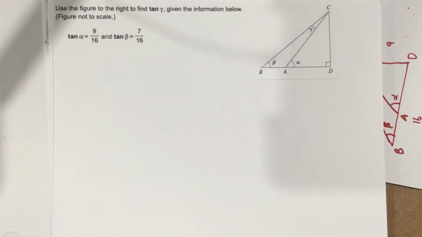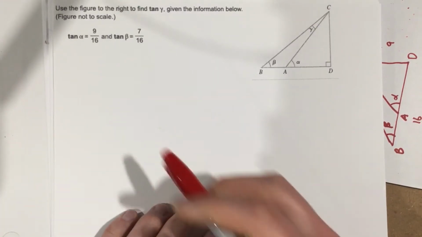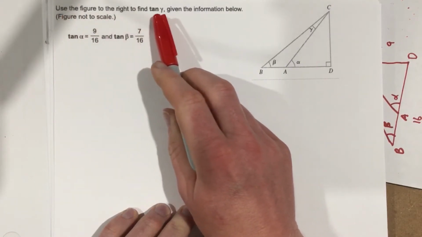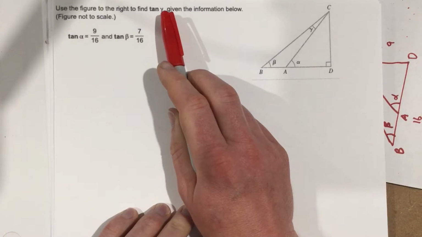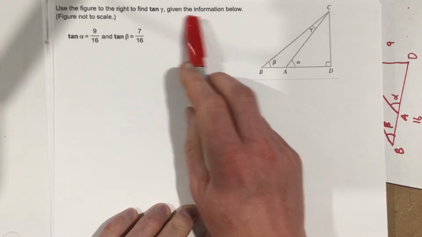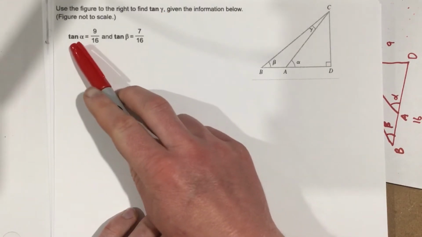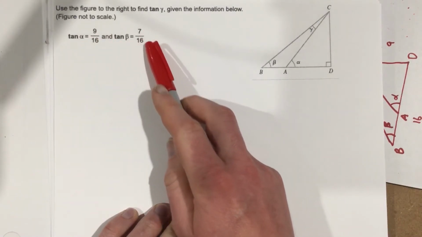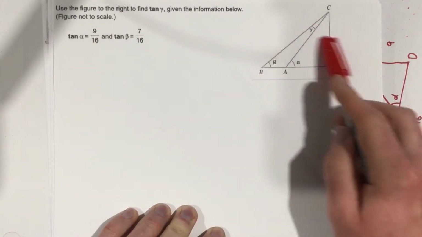This is problem number 5 from section 7.4. In the problem, they ask you to use the figure to the right to find tan of gamma, given the information below. We've got tan alpha equals 9 over 16. We've got tan beta equals 7 over 16. And they give us this figure.